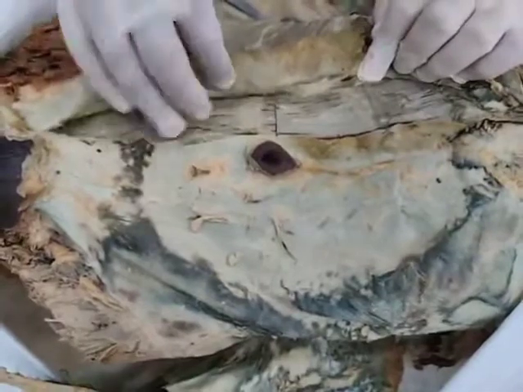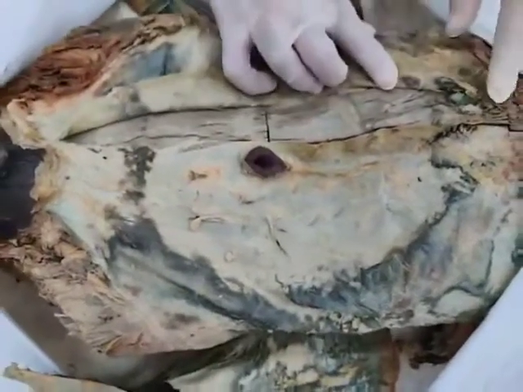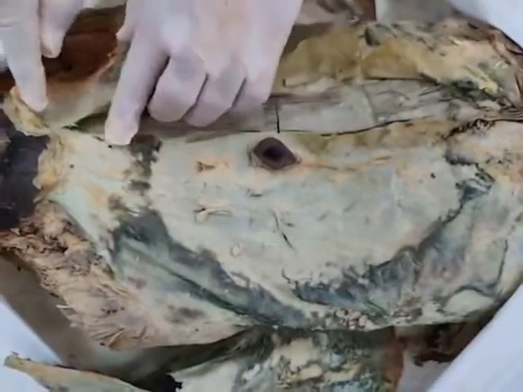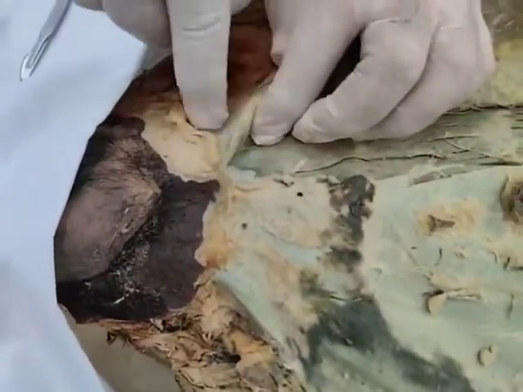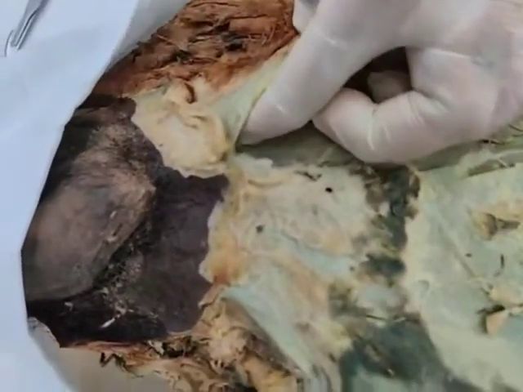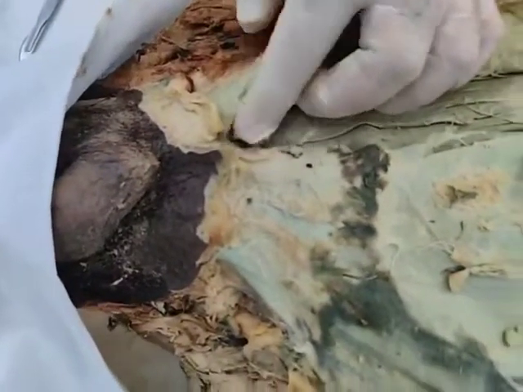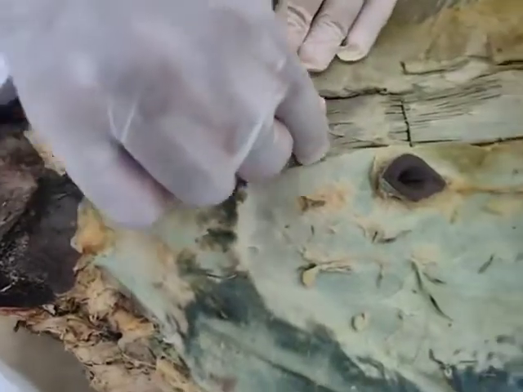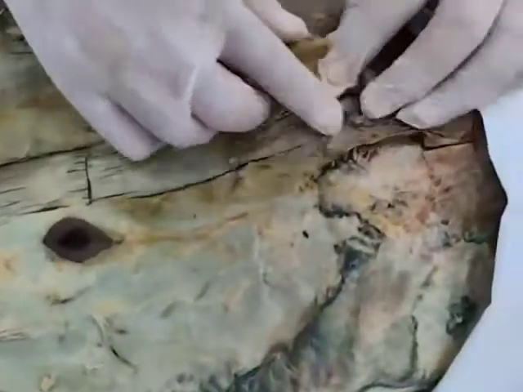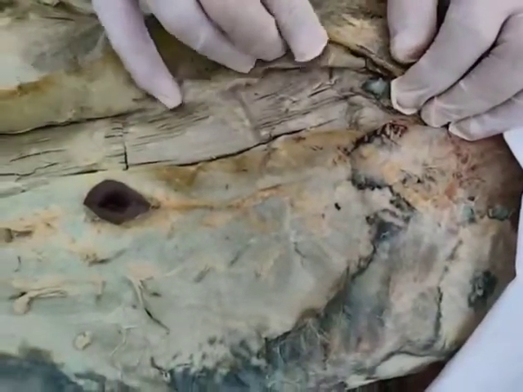Now this rectus abdominis muscle is taking origin from the pubis; it has got 2 heads, medial and lateral. They will be taking origin from the pubic tubercle, pubic crest and pubic symphysis, right? And then these fibers are vertical, going upwards, and they will be inserted into the 5th, 6th and 7th costal cartilages.